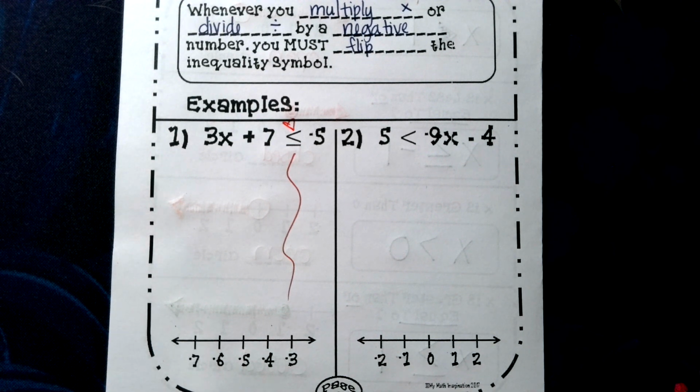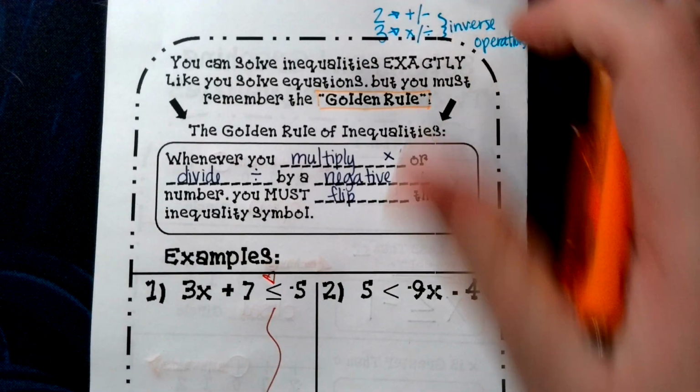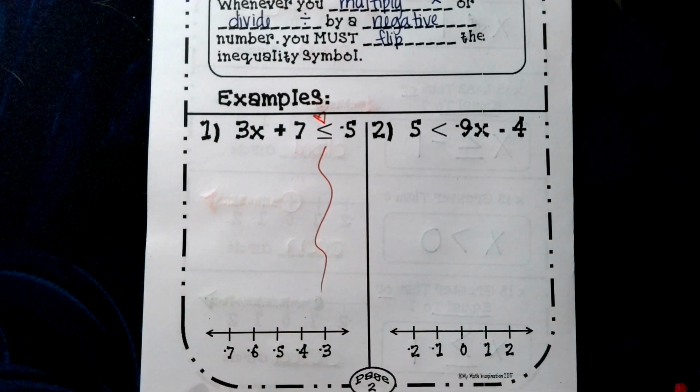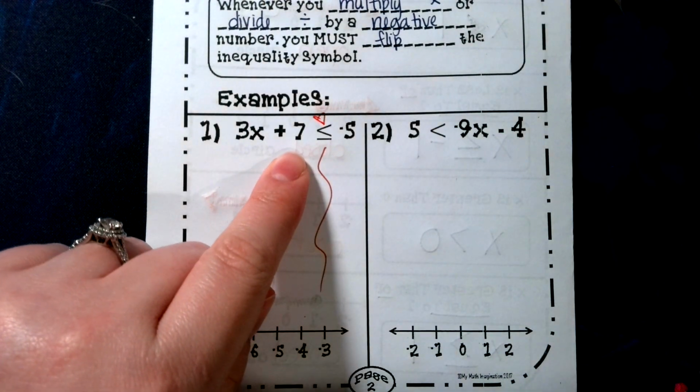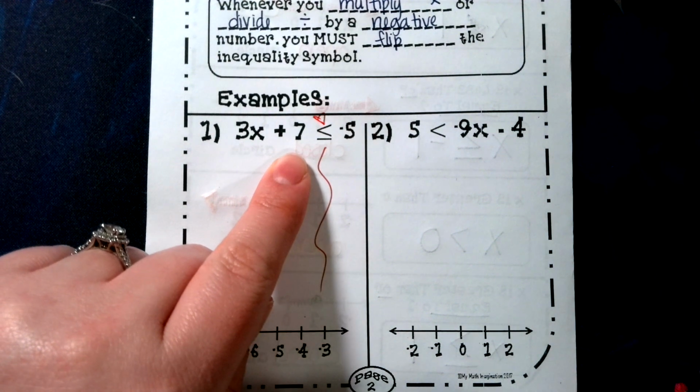So after you've got your river of love going on, we need to add or subtract, do the inverse operations. So in this problem, are we adding or are we subtracting? We are adding that 7. So what's the inverse? What's the opposite of adding 7?